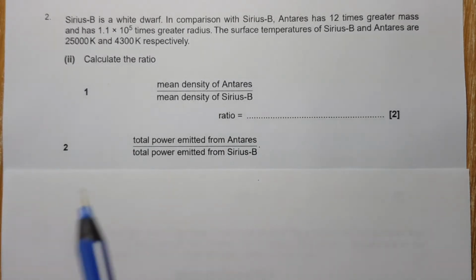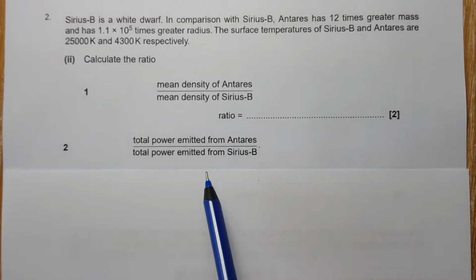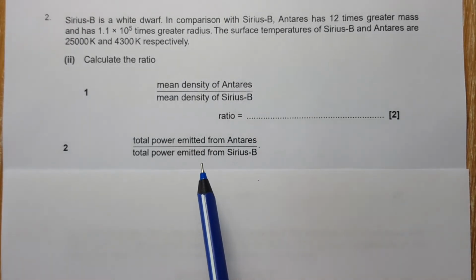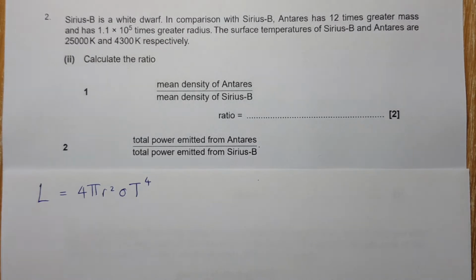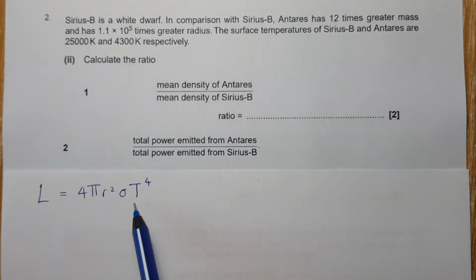Our second fraction here is total power emitted by each star. Now remember, the total power emitted by a star is the luminosity. So this is like the example that we did. So there's our formula. We've got R is the radius of the star and T is its surface temperature.